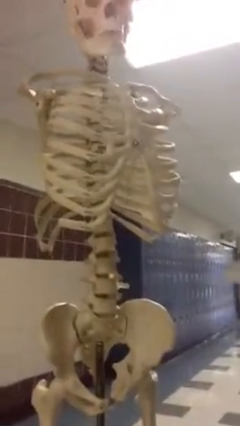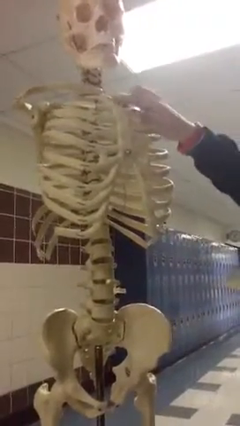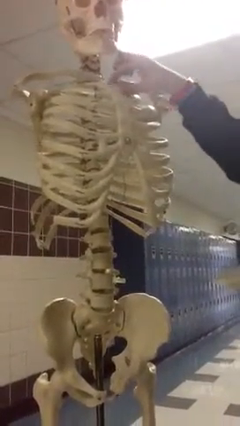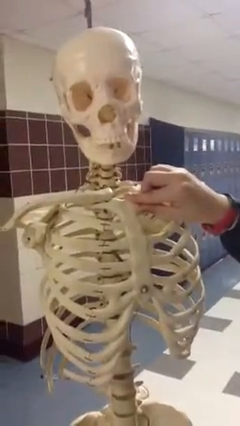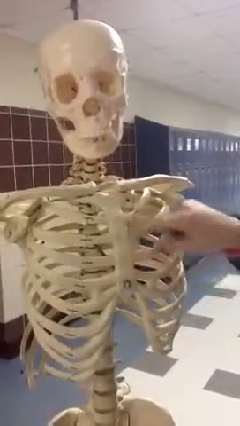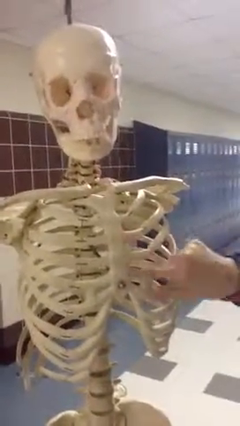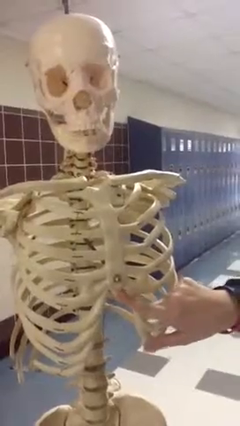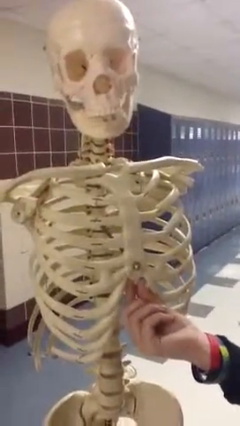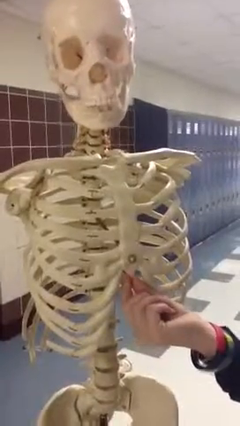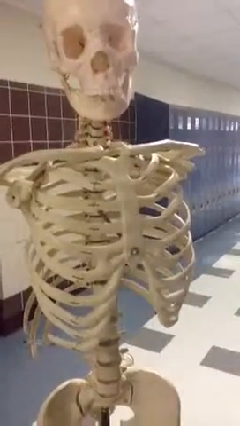And then on your sternum, you have this major big piece where the clavicle and rib number 1 connect to, and that's your manubrium. And then you have your body, which the majority of your ribs connect to. And then you have the xiphoid process at the very end. And that is the axial skeleton.